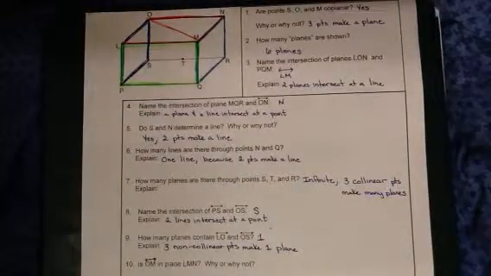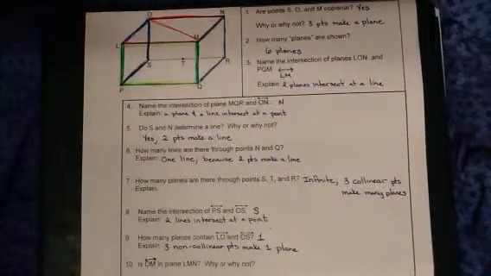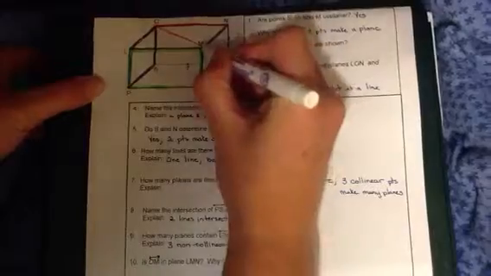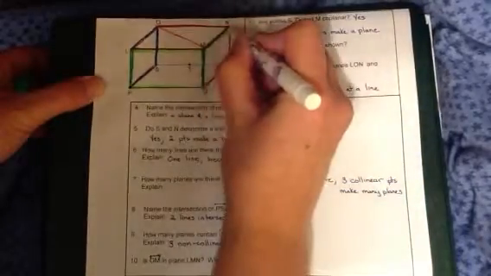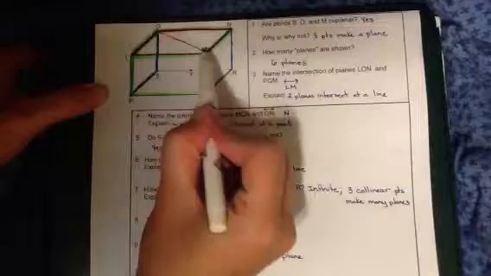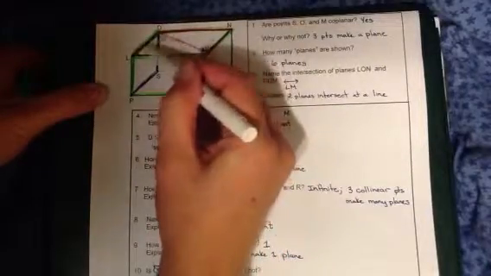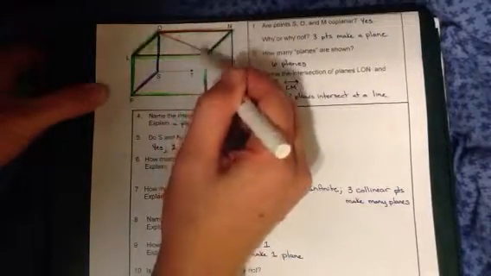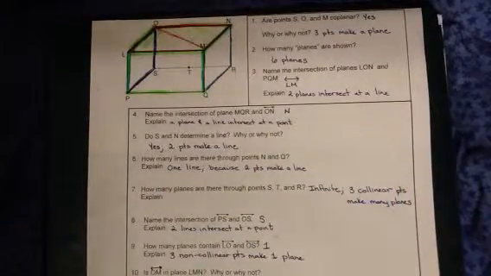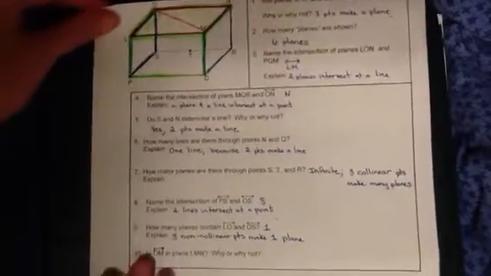Well, I'm going to trace LMN. We're going to do it in my green marker. So here's L to M to N. Well, the rest of that would be here to here. So is this line inside of this plane that's on the top? Well, absolutely. It sure is. So we would say yes.